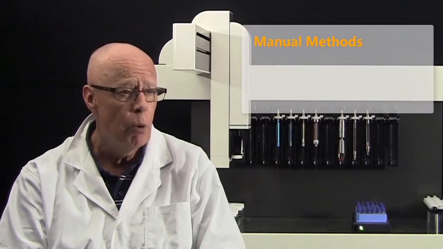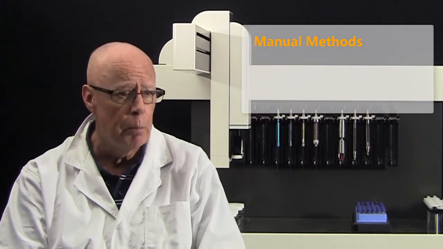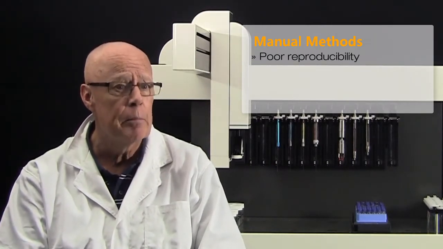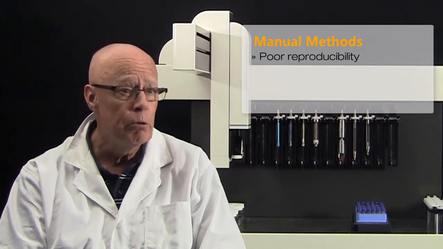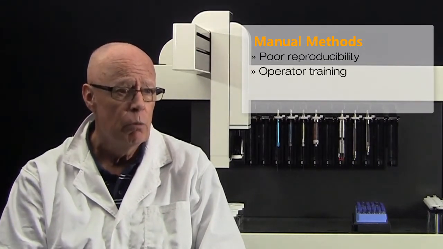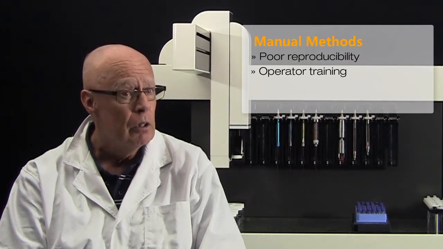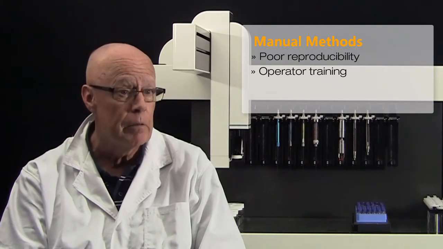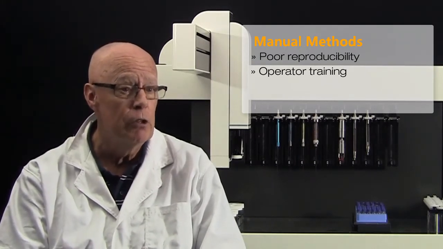Before we get to the ePrep, let's consider some of the issues with manual preparation, which is the norm in labs. There is typically poor reproducibility from operator to operator, and especially using the same method from lab to lab. The operator needs to be trained, and generally the technician in this position will not be there for very long because they are either promoted or, worse still, they could leave the company. So if that happens, you have to get a new operator and retrain them.